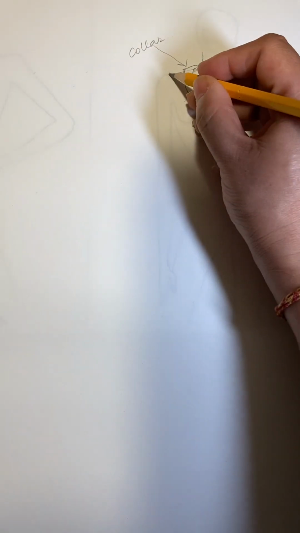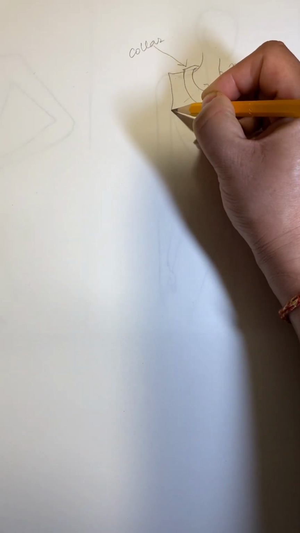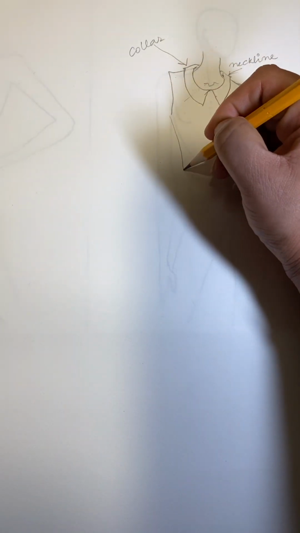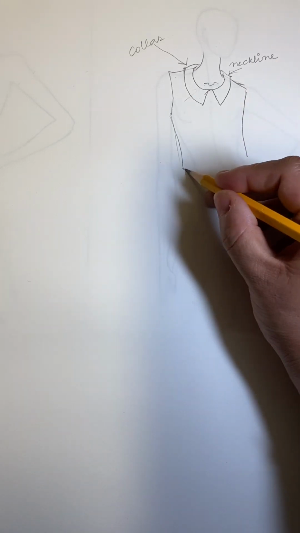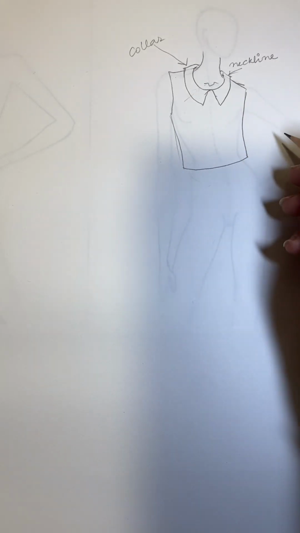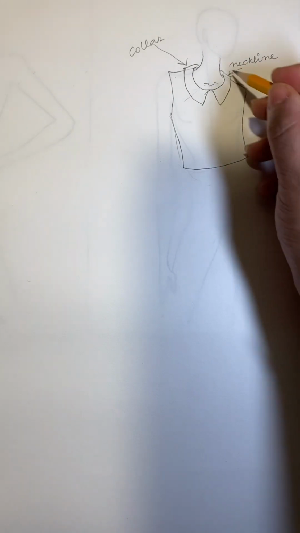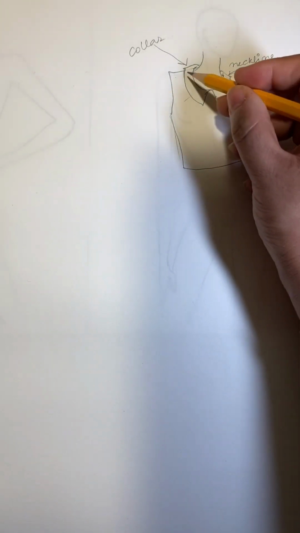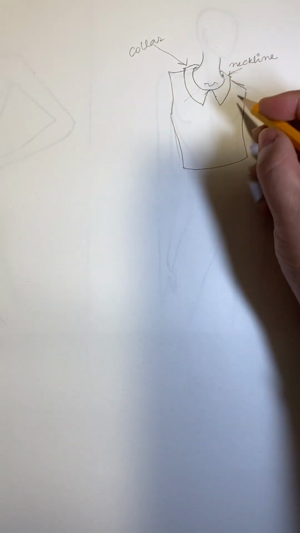Then this is a bodice. Just the top portion without the collar is a bodice.